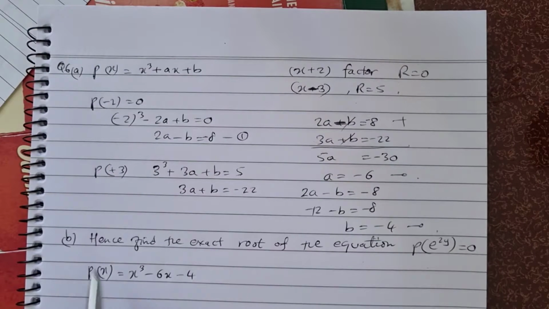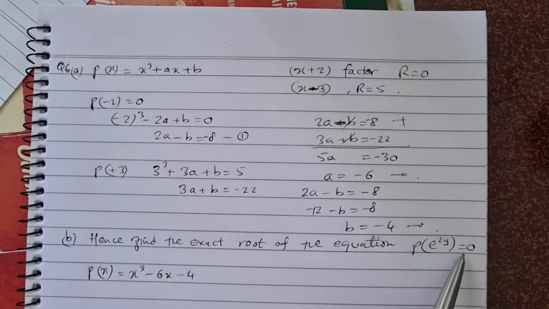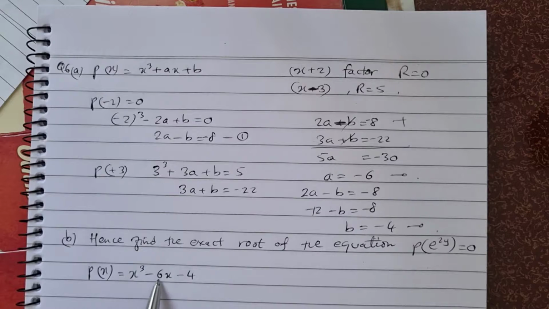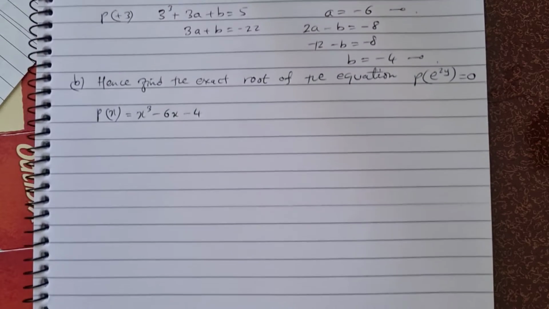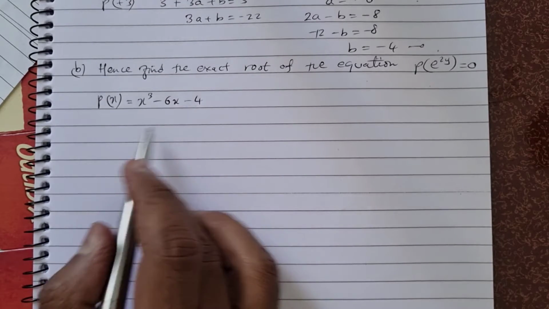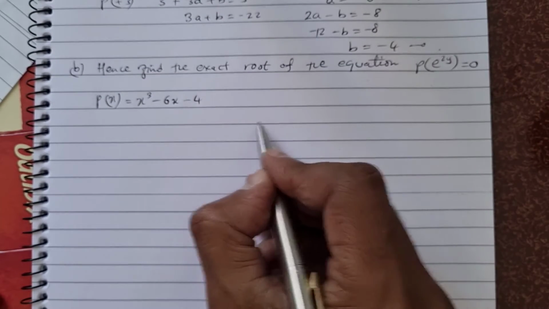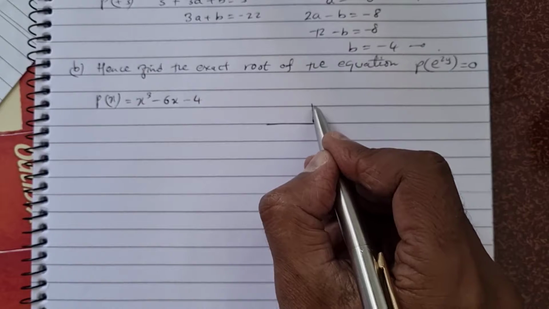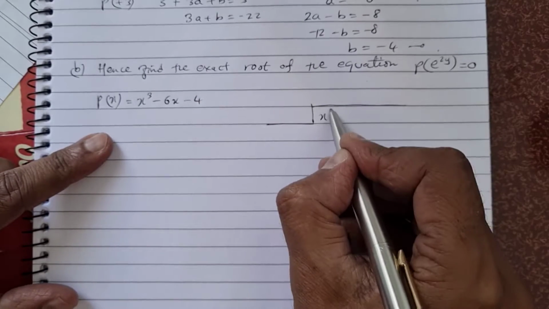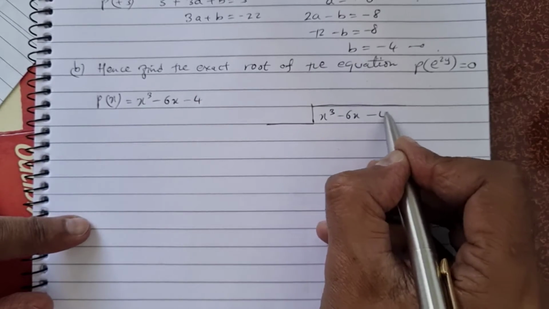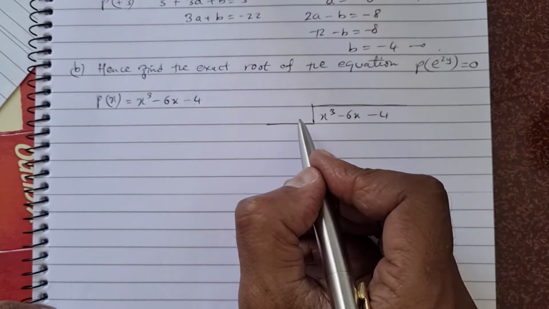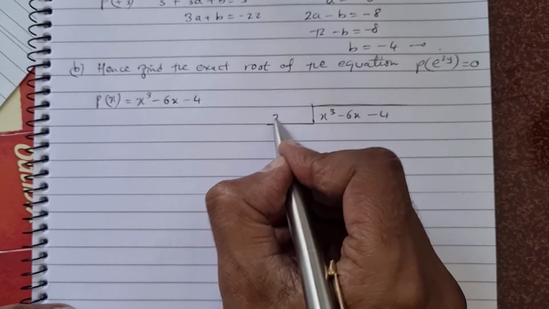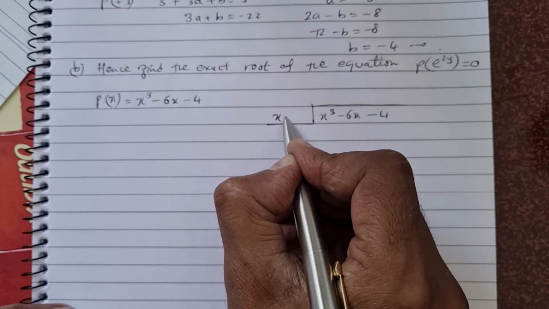For the second part of the question, hence find the exact root of the equation p(x) = e to the 2y. Remember that now p(x) is x cubed minus 6x minus 4, having found the values of a and b. So what I'm going to do here is perform a long division. So I've got x cubed minus 6x minus 4, and all of that should be divided by x plus 2, because x plus 2 is a factor as it's been given, all right?